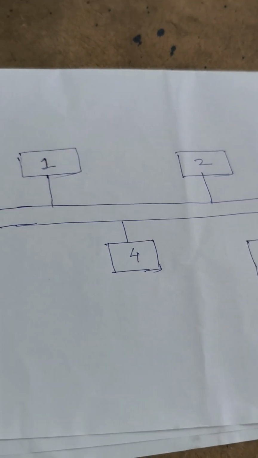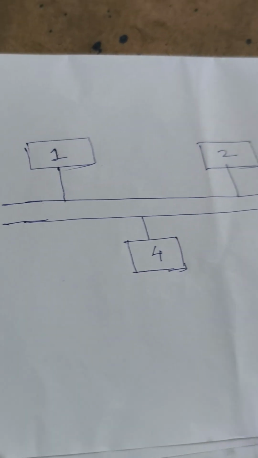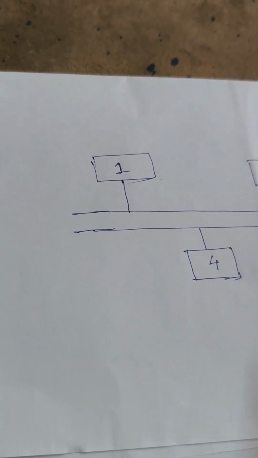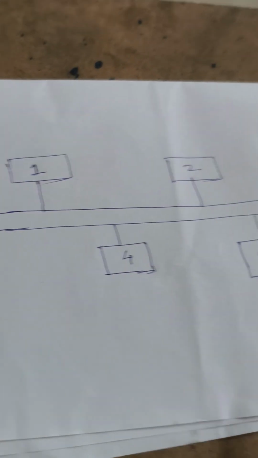For example, here so many televisions, or in a colony, the cable operator, what will he do?